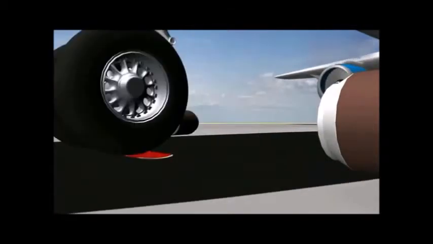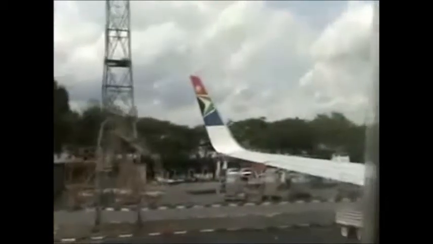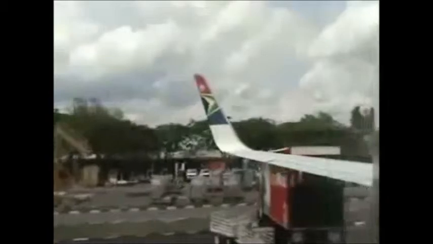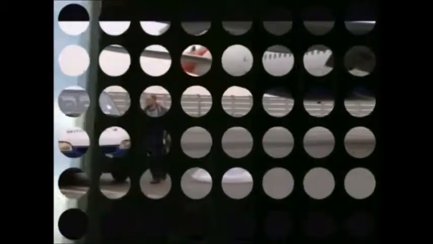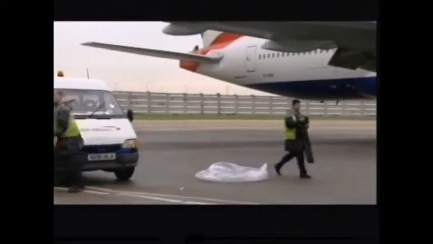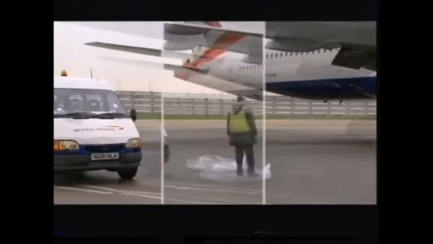FOD stands for Foreign Object Debris and is a substance, debris or article alien to a vehicle or system which will potentially cause damage.